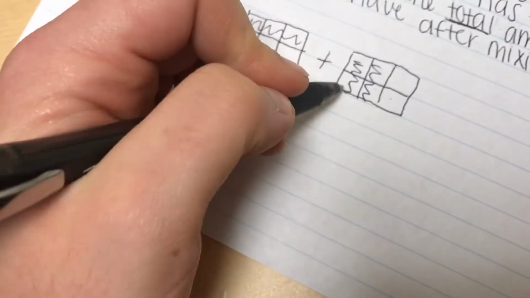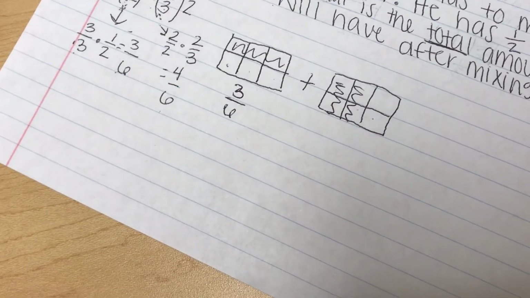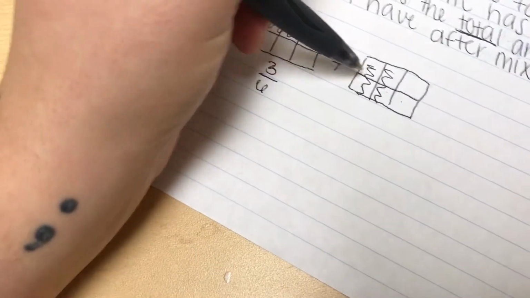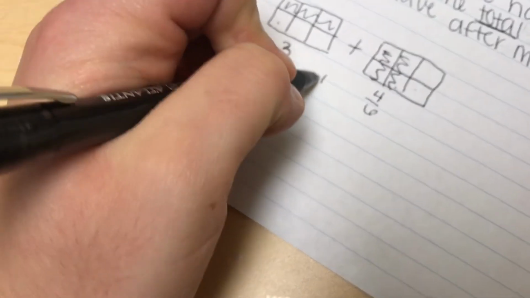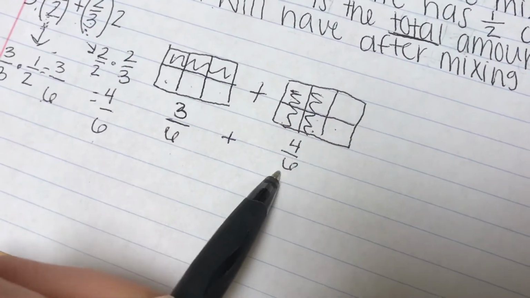And how many, if we count these up, how many are shaded in? Okay, anybody want to tell me? No? Okay, so let's count together. So we have 1, 2, 3, 4. So we're going to have 4 out of 6. Okay, so now can we add these? We have 3/6 and 4/6.